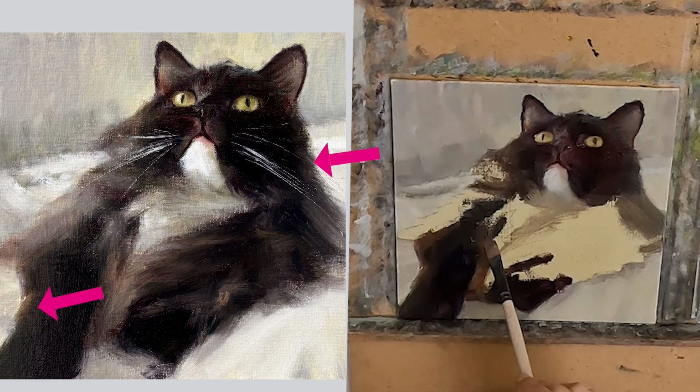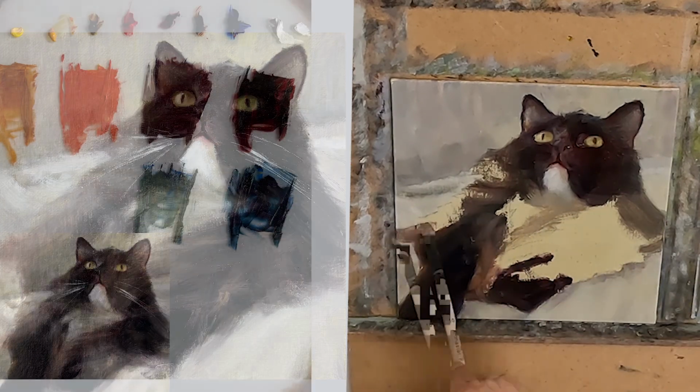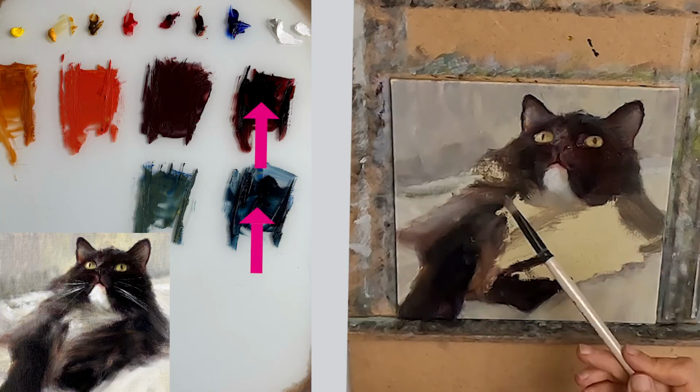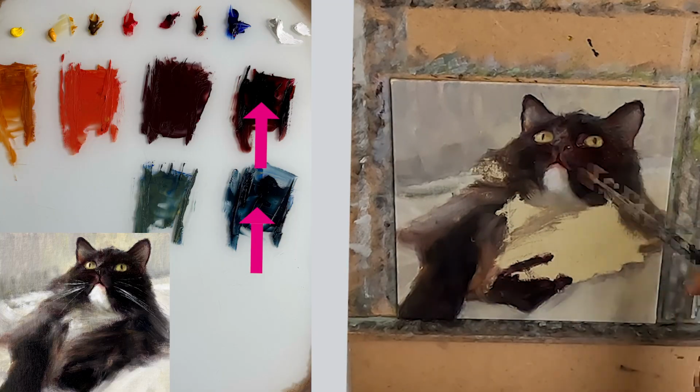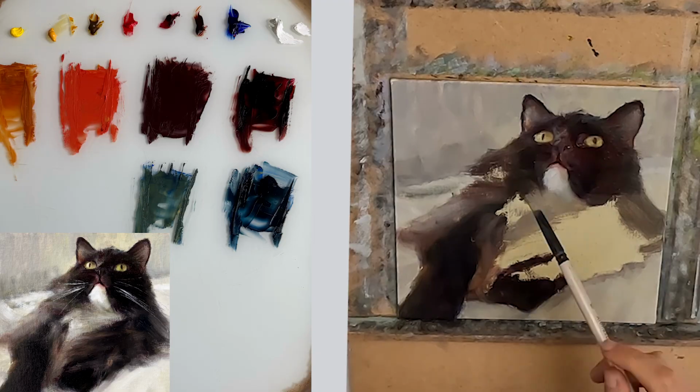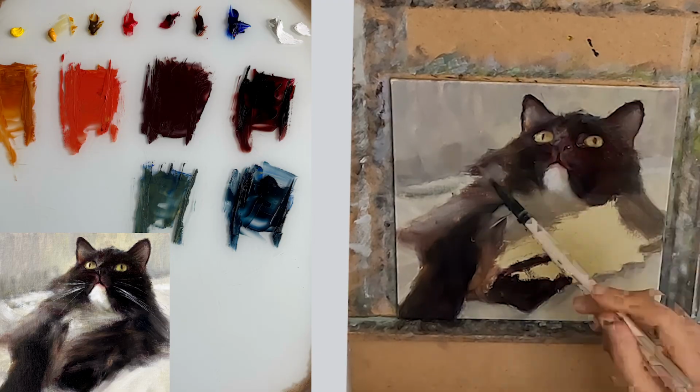And where it lightens as the light bends around the shapes, I add my cadmium yellow to a mixture of these two that is heavier on the black green. Notice how much that changes the colour and gives me a sense of form.